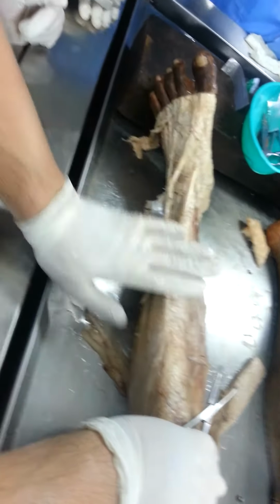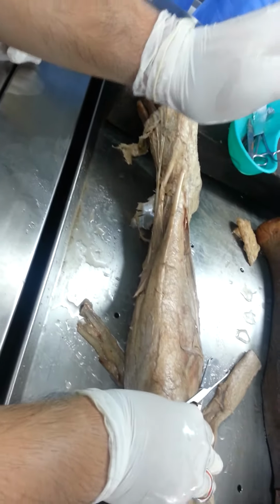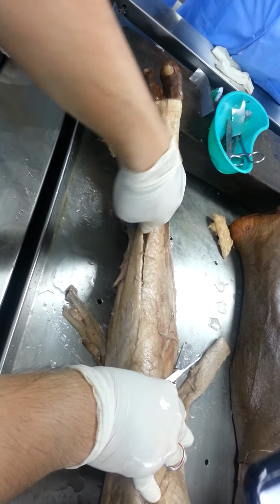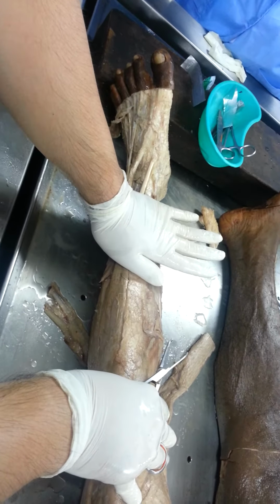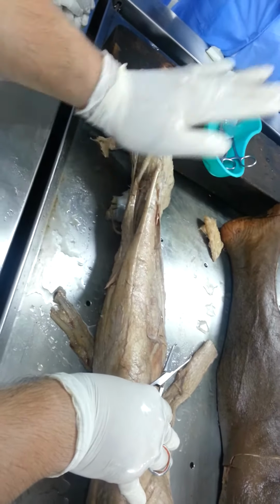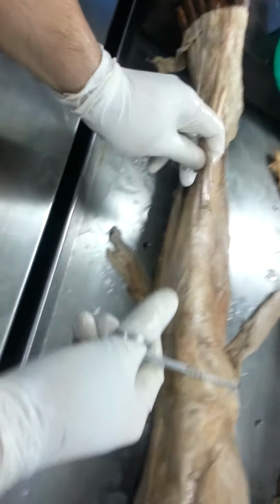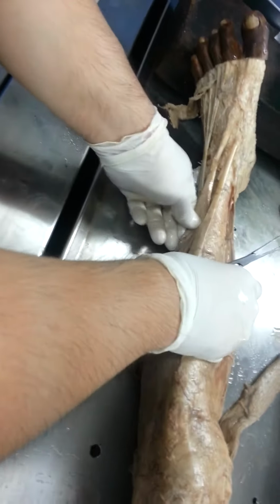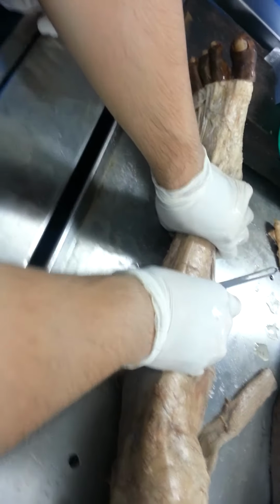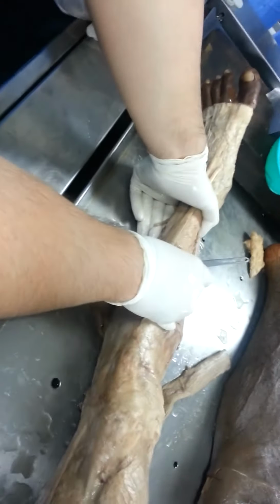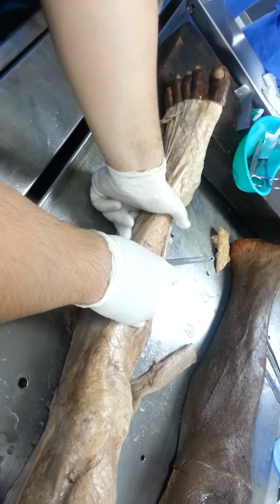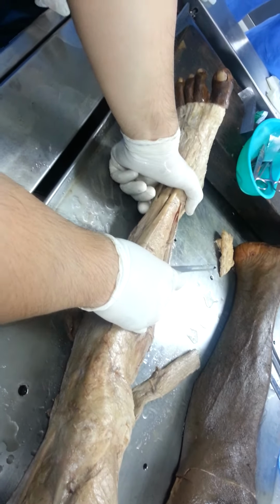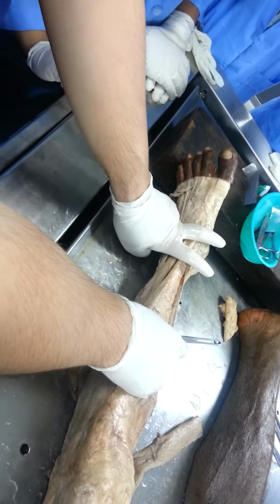So everything here is supplied by the deep peroneal nerve. Okay, anterior fascial compartment is deep peroneal nerve. Okay, now, by the way, if this is intact, you have here the presence of the extensor retinaculum. There are 2, di ba? The superior and the inferior. The superior is somewhere here. The inferior is somewhere here, which is, what is the shape? Y shape. Okay, nandito yun.